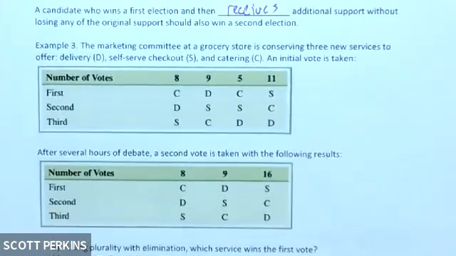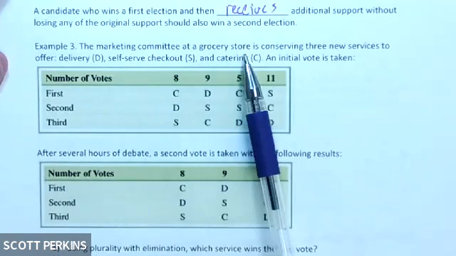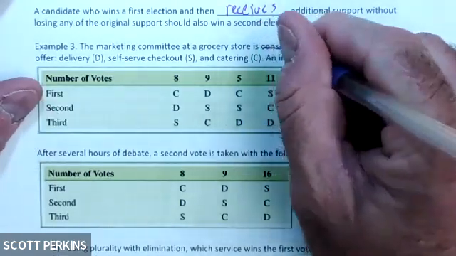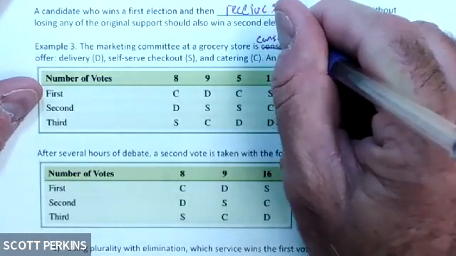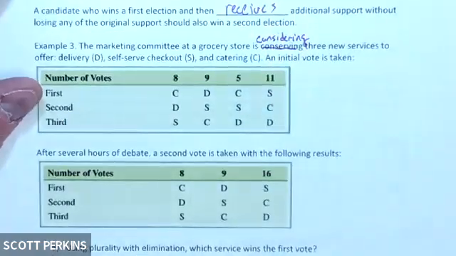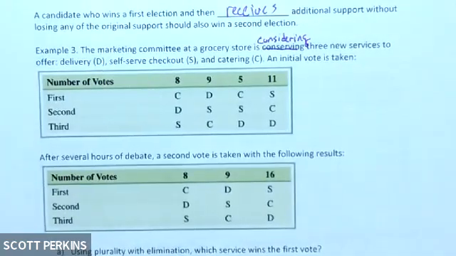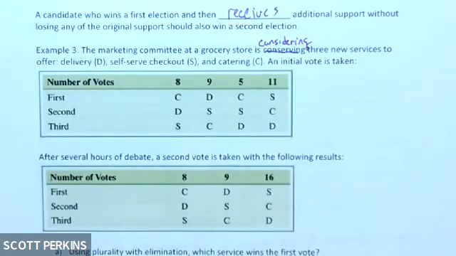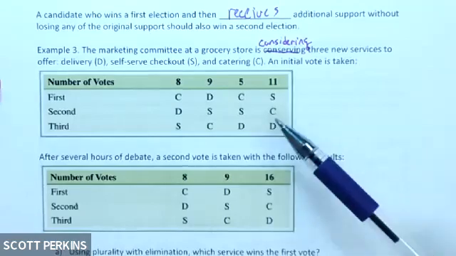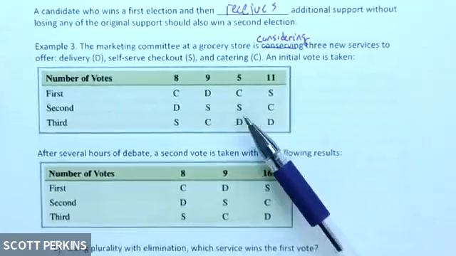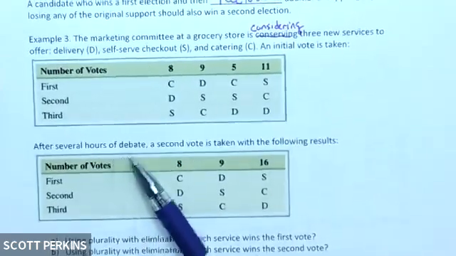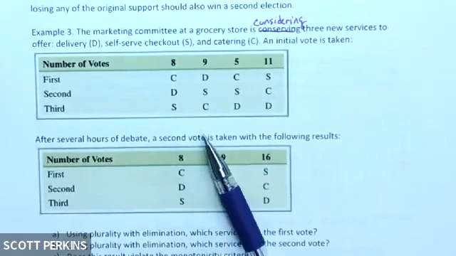So here we go. The marketing committee at grocery stores that says conserving. That should say considering. It was a little early when I was typing this morning, so I'll have to fix that. That's considering 3 new services to offer, either delivery or self-serve checkout or catering, so D and S and C, and an initial vote is taken. So you can see the initial vote. But as happens in any committee, this is why I hate committees. After several hours of debate, a second vote is then taken, and these are the results.